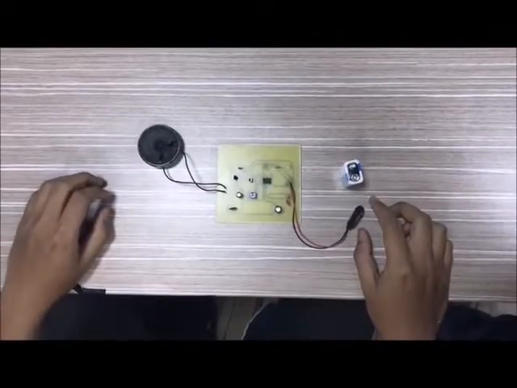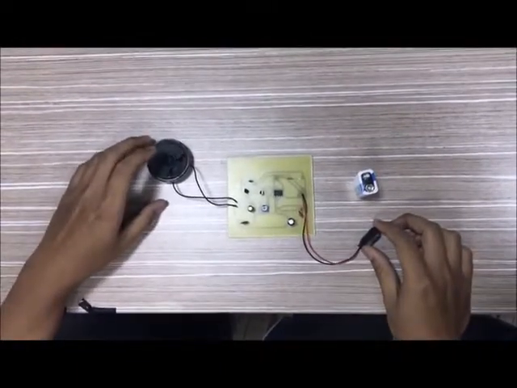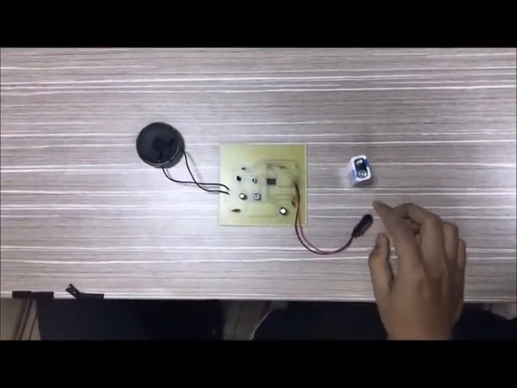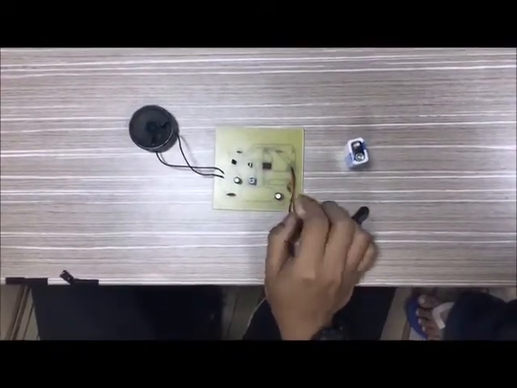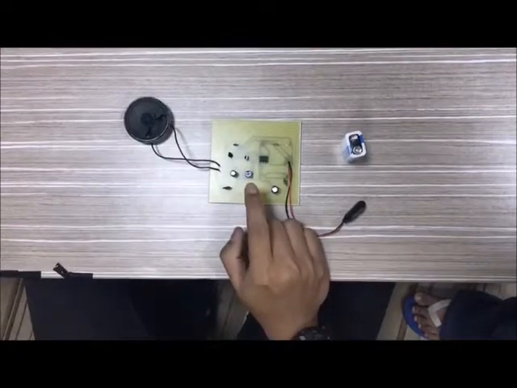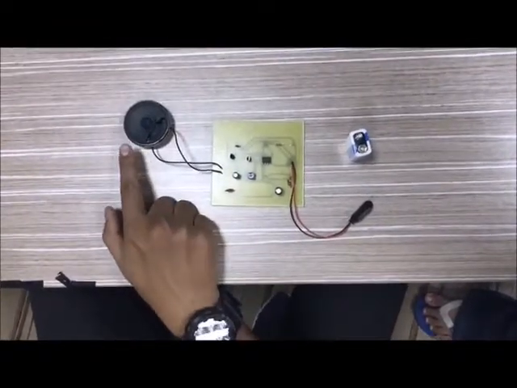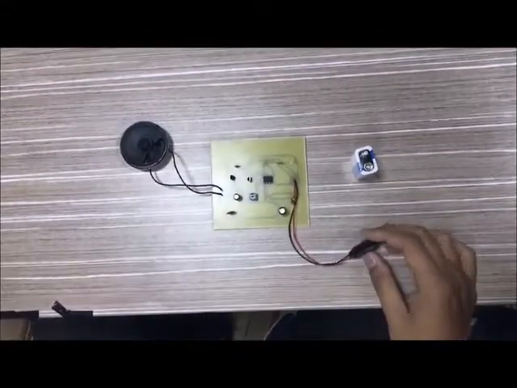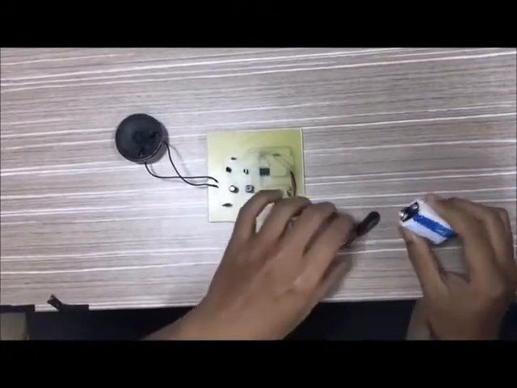So this is our circuit, our radio prototype. We use this PCB board to assemble our circuit. As you can see here, the components we used in the simulation, we assembled on the PCB board. Here is the output, the speaker. Now for the demonstration, I am going to connect this circuit to our power supply, that is the 9-volt battery. So here you go.